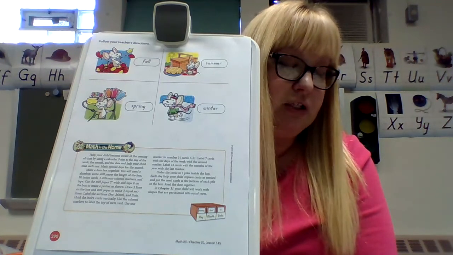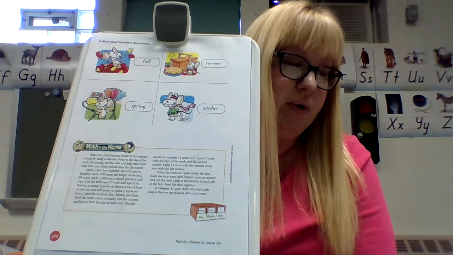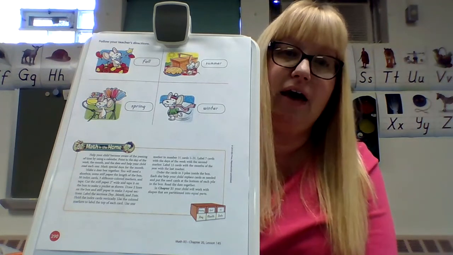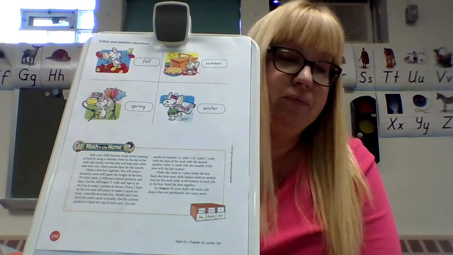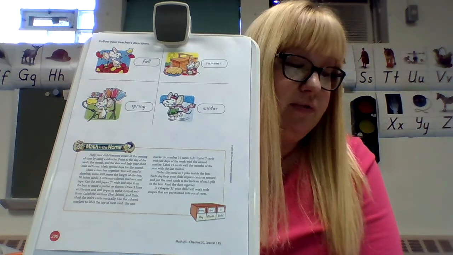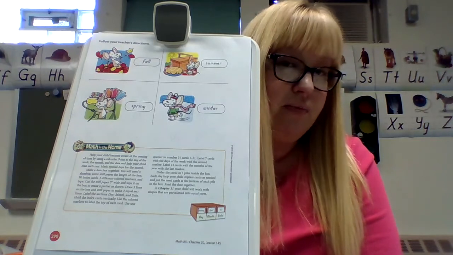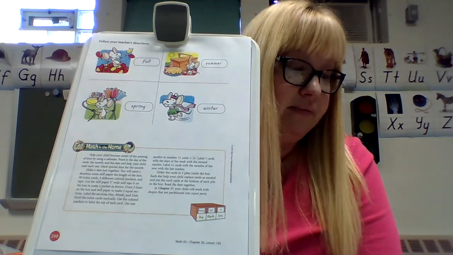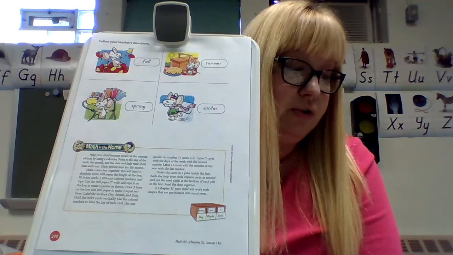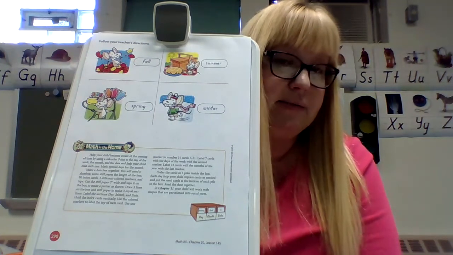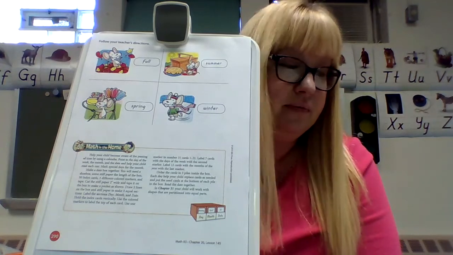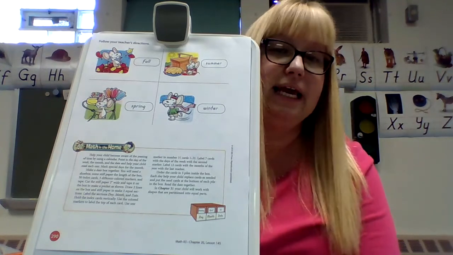Find the summer picture and color the bubble with the word summer yellow. So let me just review to make sure you have them right. Fall is orange, winter is blue, spring is green, and summer is yellow.